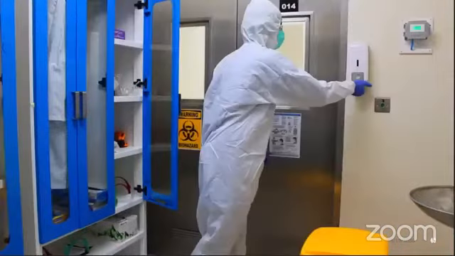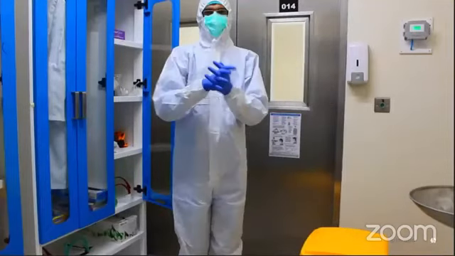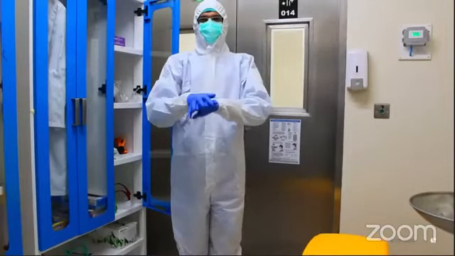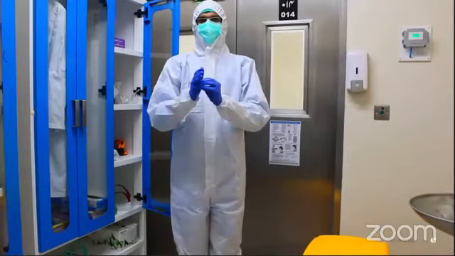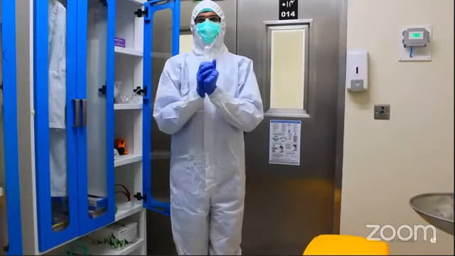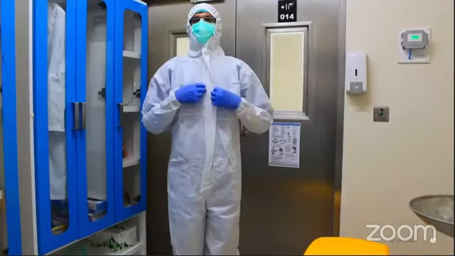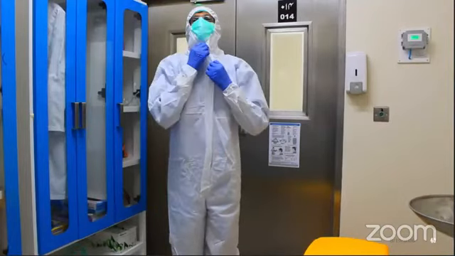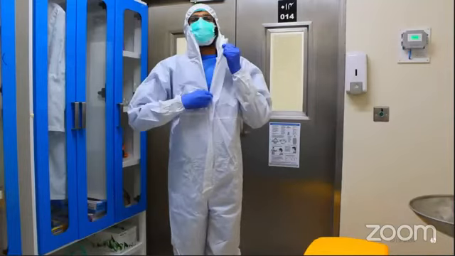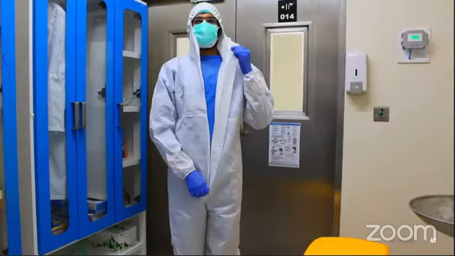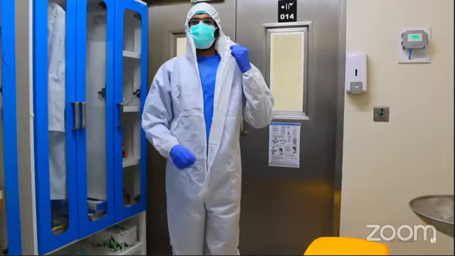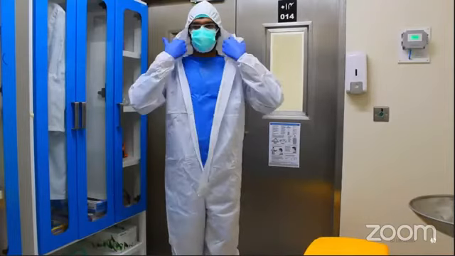Now again disinfect the inner gloves. Now remove the tie-wick and avoid contact with the outer surface of it. Touch only the inside of the tie-wick when rolling it prior to disposal.